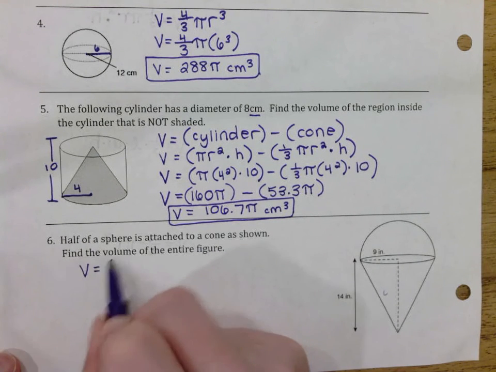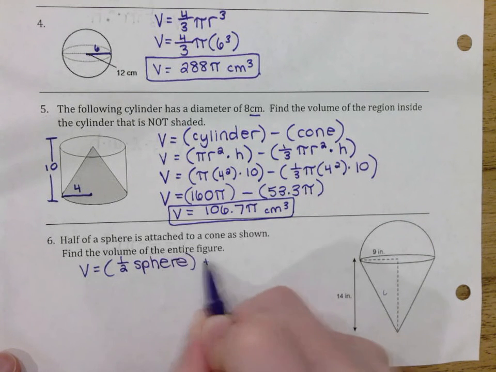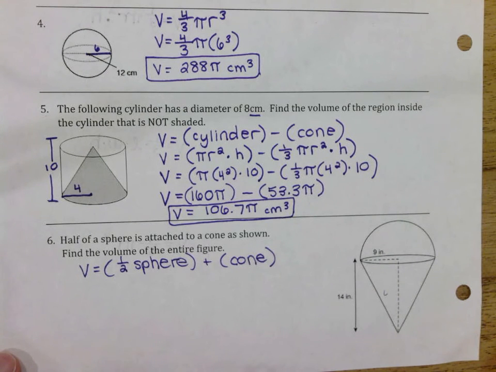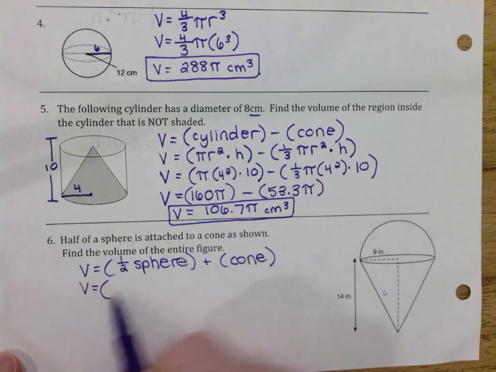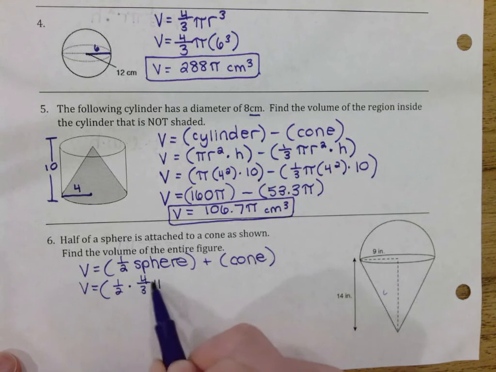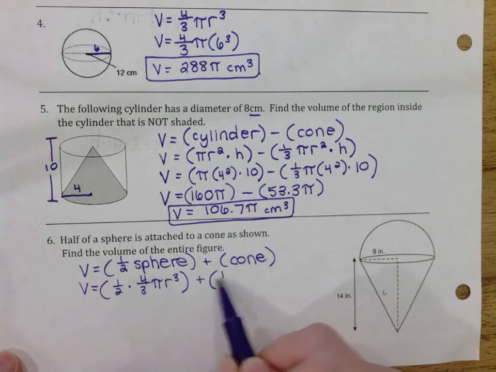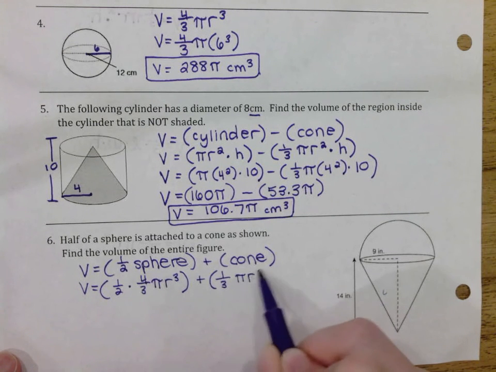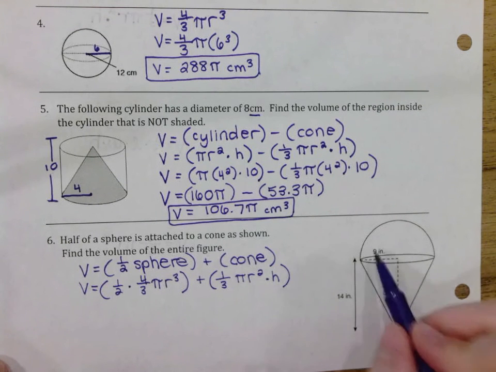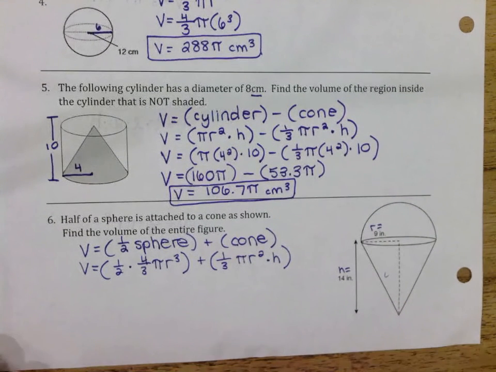So we're going to do volume of half a sphere, so half times sphere plus cone. And I'm just going to go ahead and plug my formulas in again. So 1/2 times my formula for sphere, well that's 4/3 pi r cubed, plus my formula for a cone, that's 1/3 pi r squared times height. Okay, and they give us our radius, it's 9. They give us our height, it's 14. So we're going to plug in those values.